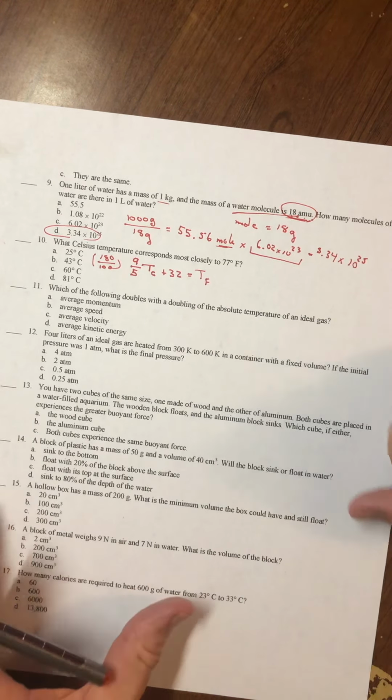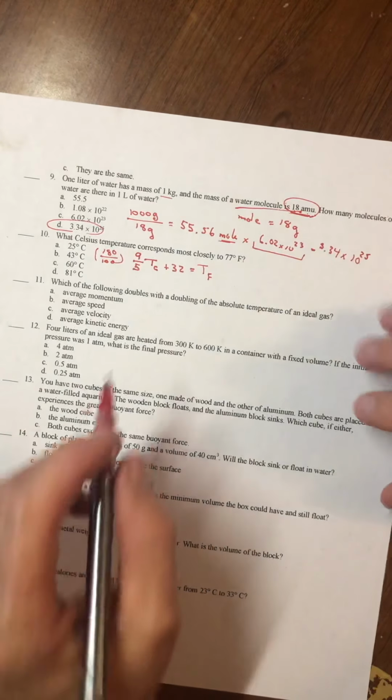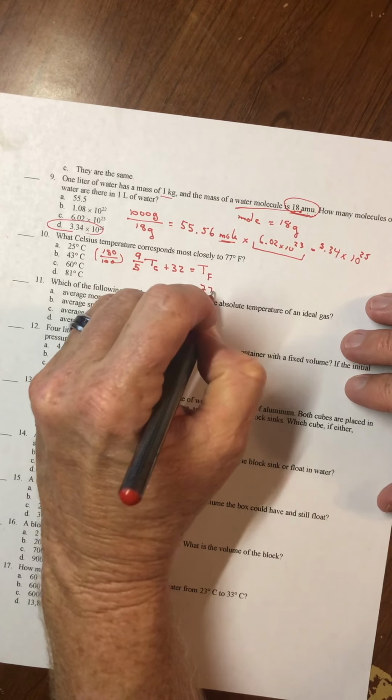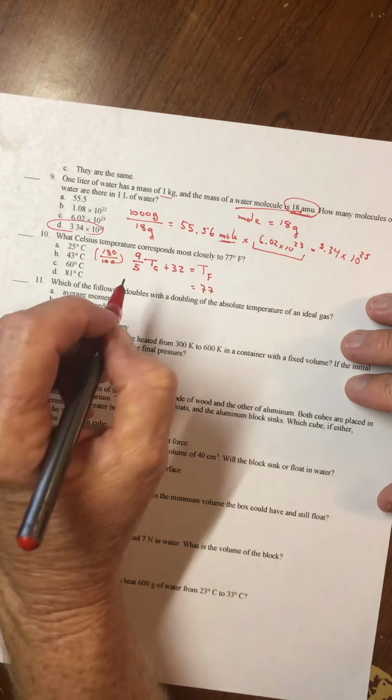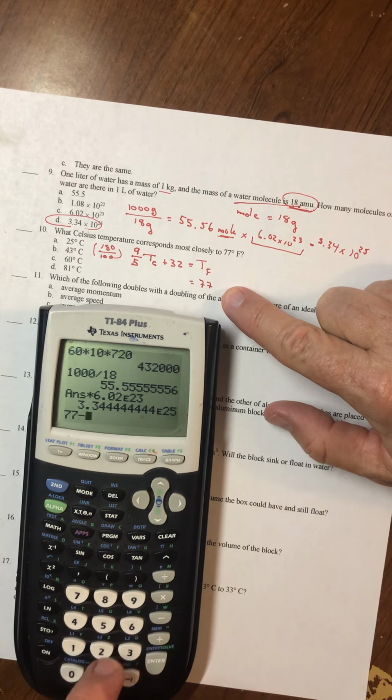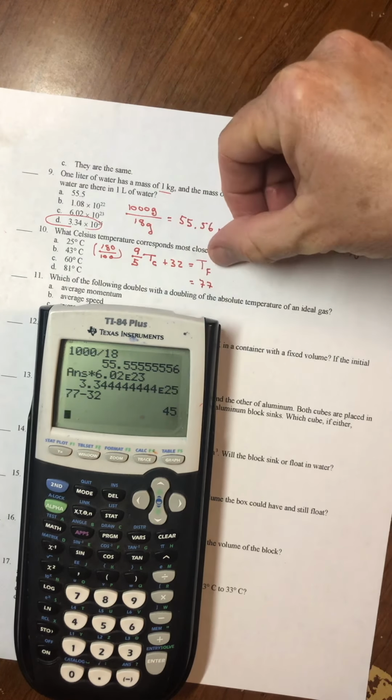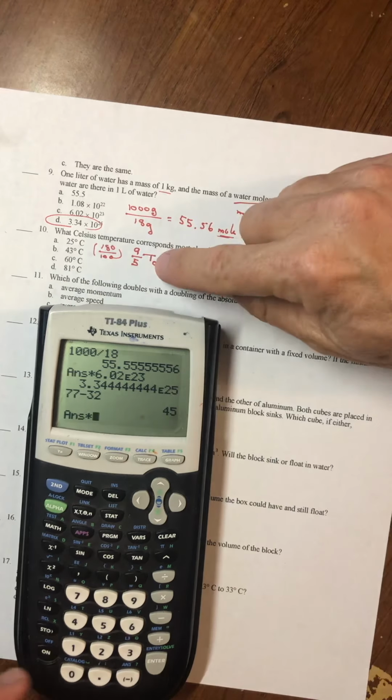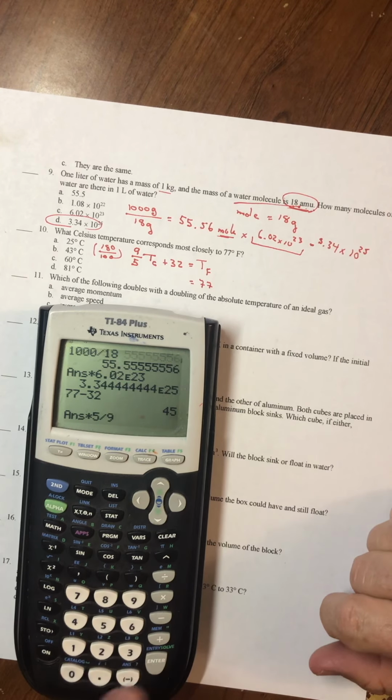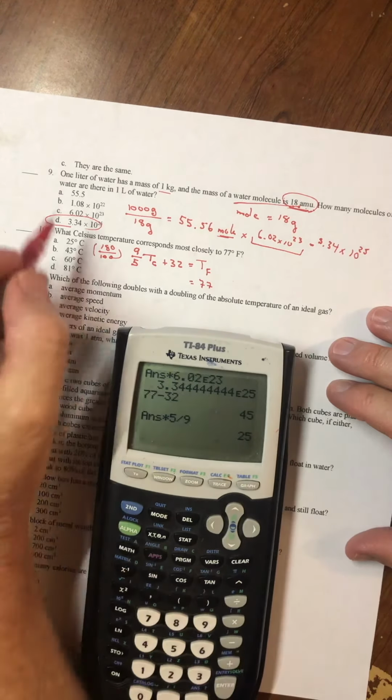Now this is also open book, so maybe this is a little bit easier, and you don't have to memorize that formula. You can just look it up. In our case, I'll put in a 77 here and then solve for the temperature in Celsius. So I'd go 77, and first I'd subtract off the 32. Then I'd multiply it by a 5 and divide it by a 9, and we're looking at 25. So 25 degrees. So answer A.